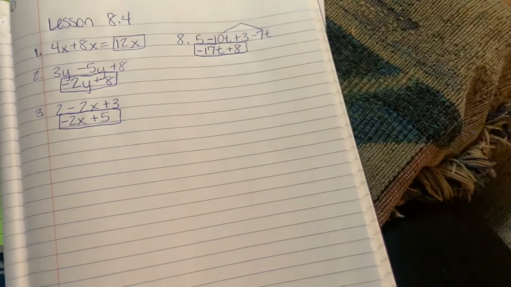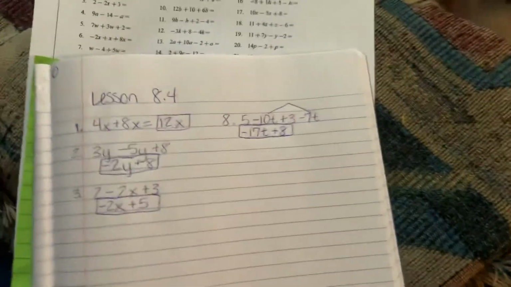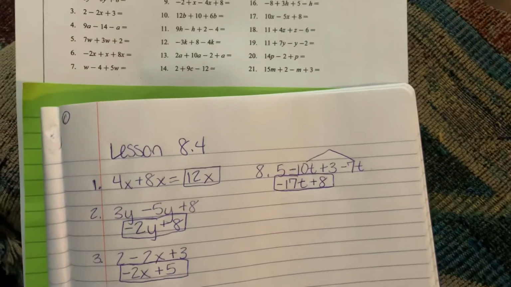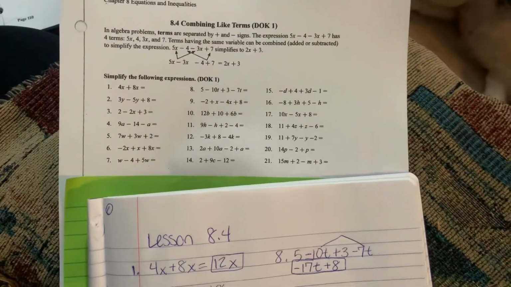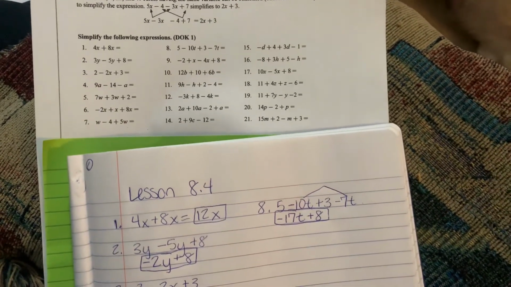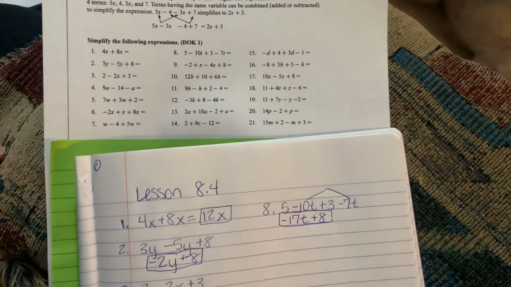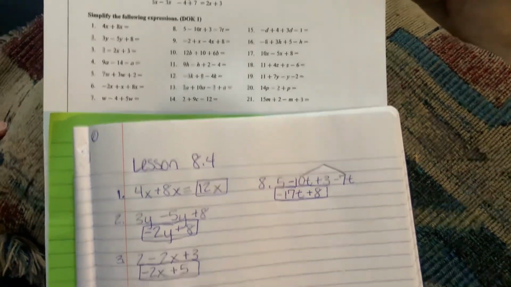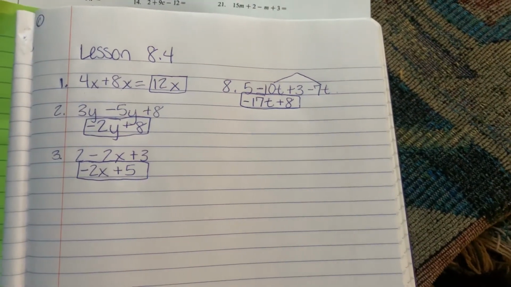If you're unsure how to do any of these, you can pause and rewind and rewatch this video. You can also email me with any questions that you have on any specific numbers. These examples and these numbers for you aren't too bad. We will get into a little bit more difficult problems, but these ones should be pretty straightforward.